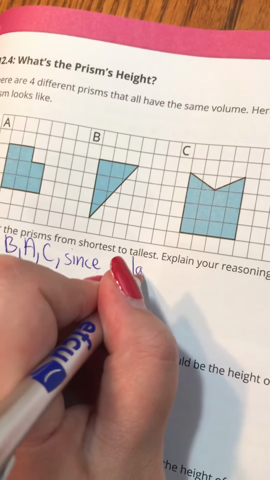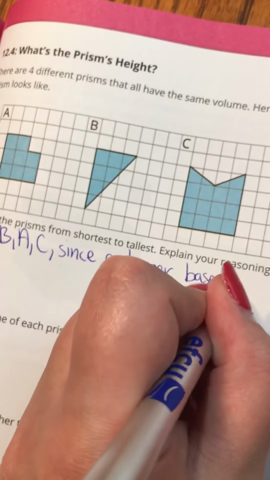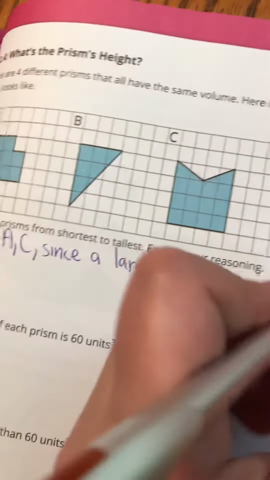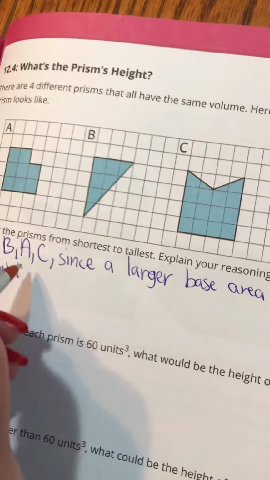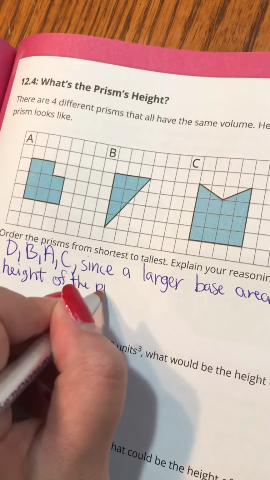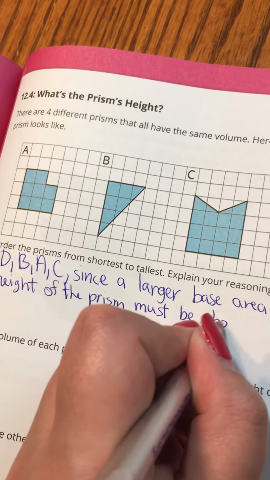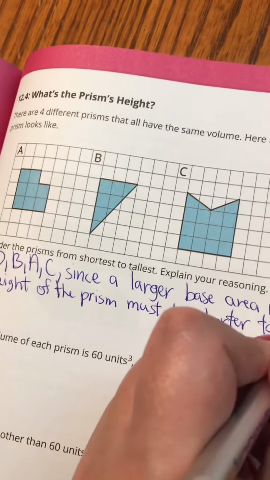since a larger base area means the height of the prism must be shorter to maintain the same volume.